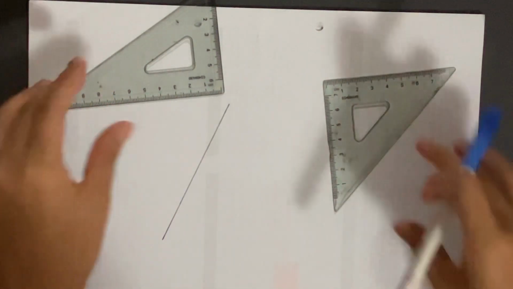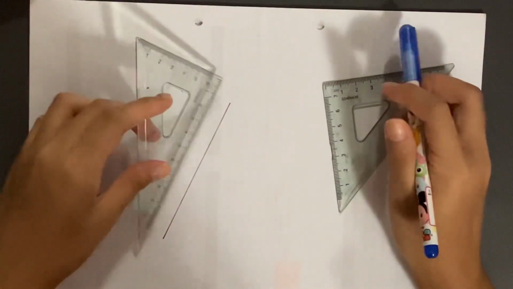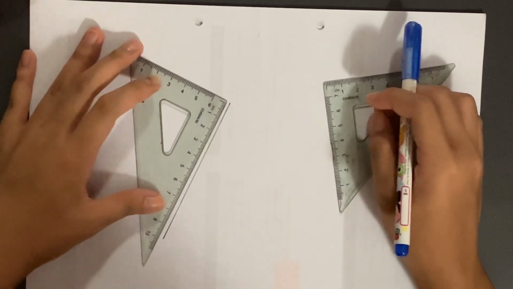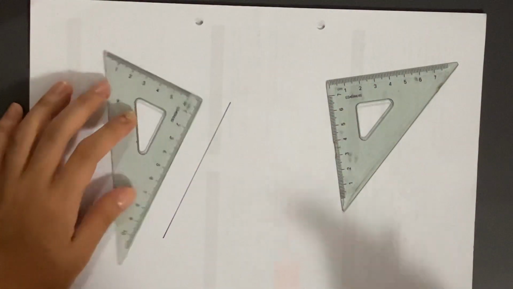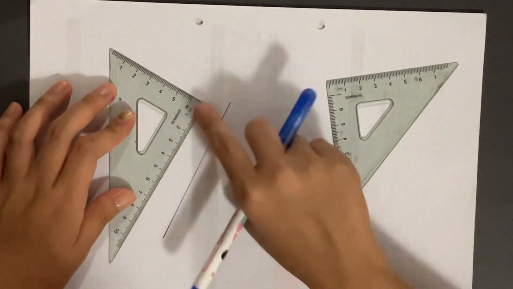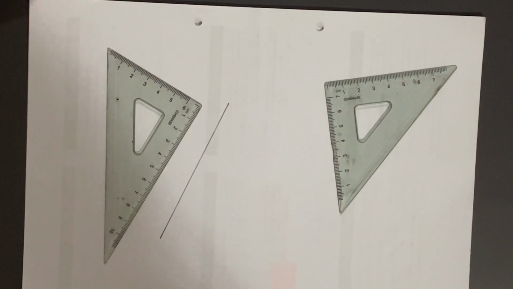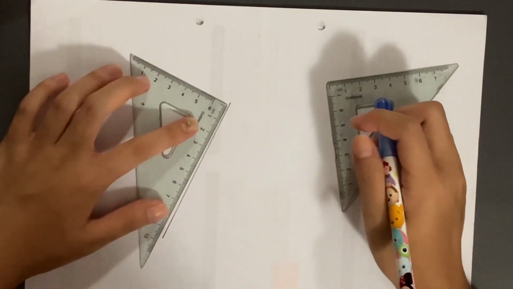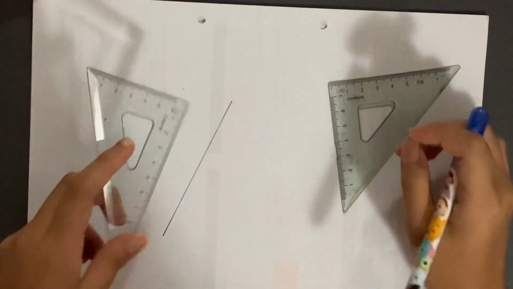What I'm going to do is take a set square and put it along the line. Make sure that you choose one of the sides that are perpendicular to each other. So we will either choose this side or this side. Both will work. Do not choose this longest side, because the longest side won't work for this. I can choose this side or this side, it doesn't matter. Let's say I choose this way.